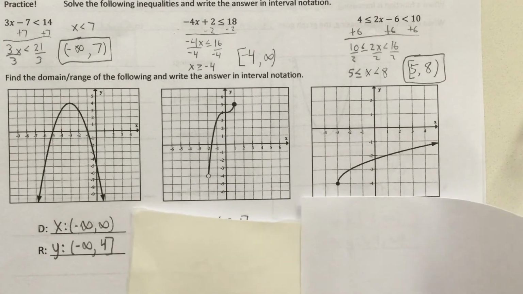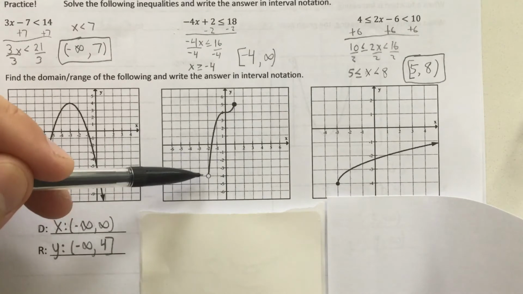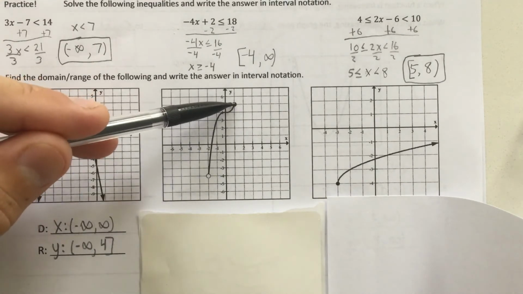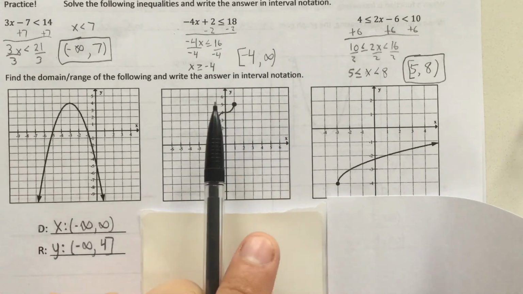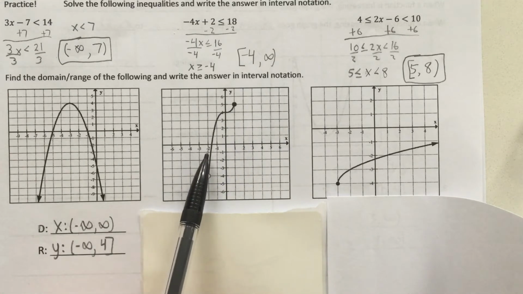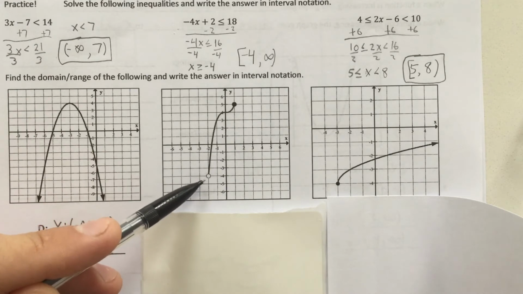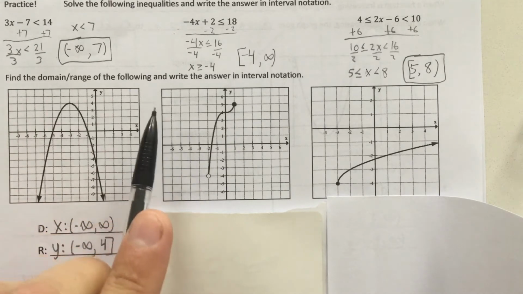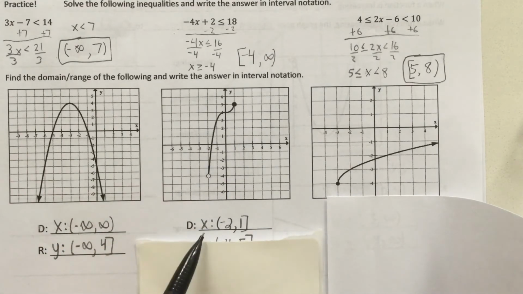All right, as we look at the next one, the next one's a little trickier because we have a hole, meaning, again, not equal to, and a closed dot, which means equal to. So when I'm looking at my domain, how far left does it go? It goes left to negative 2. But again, it doesn't equal negative 2. It gets really close to it, but doesn't touch it because of that open dot. And it goes right to 1. So the way I'd write that, again, I put my x to define that's a domain. It goes left to negative 2 with a parenthesis and right to 1 with a bracket.